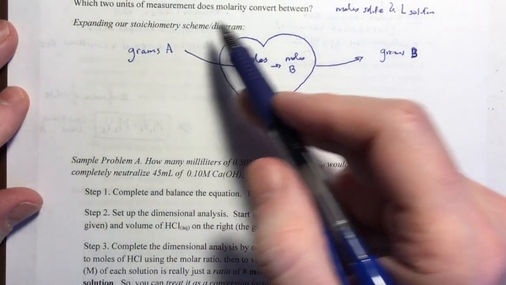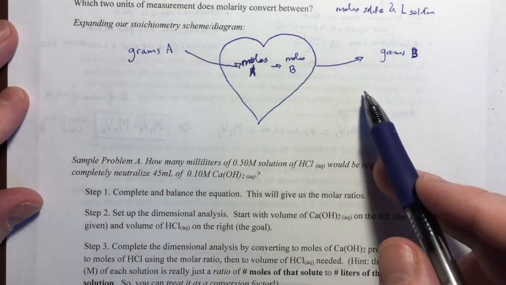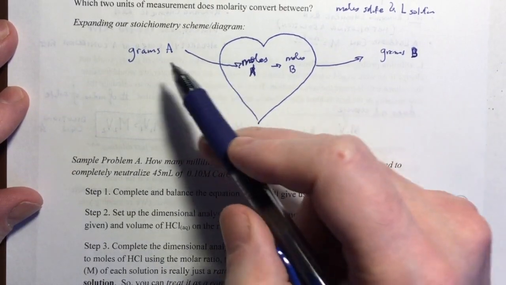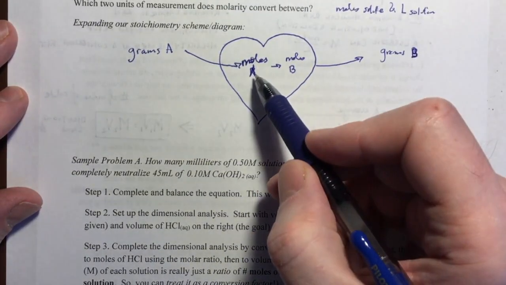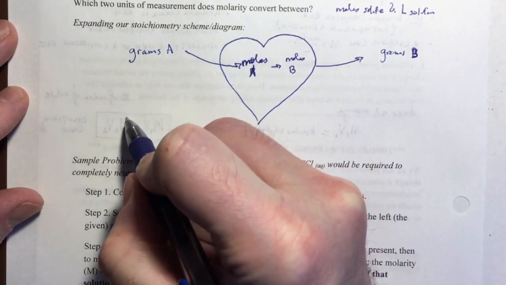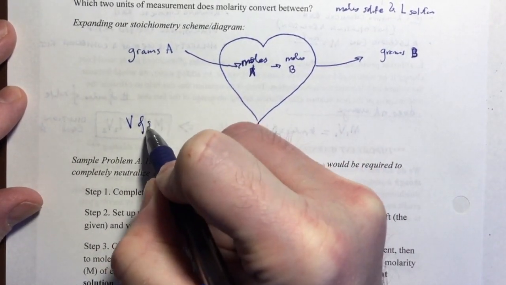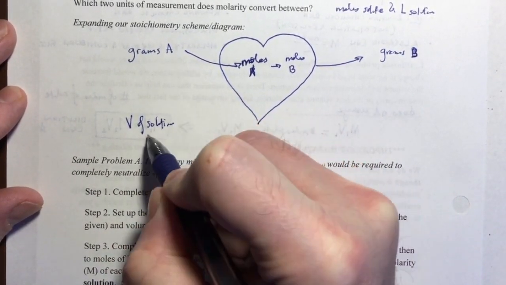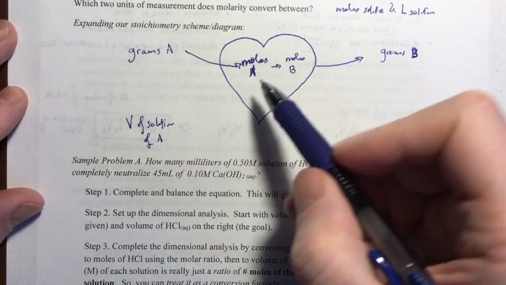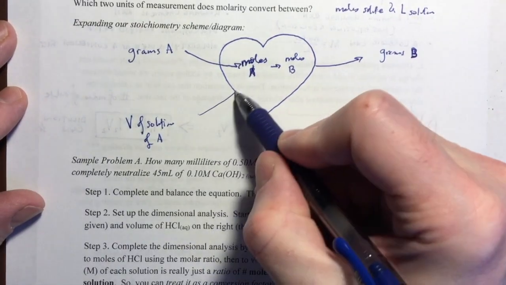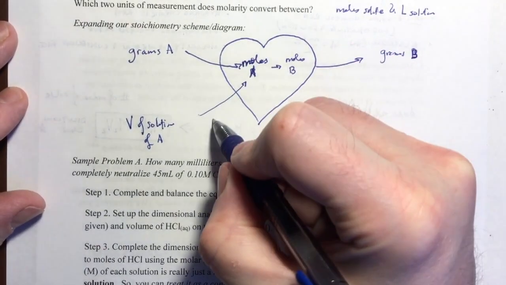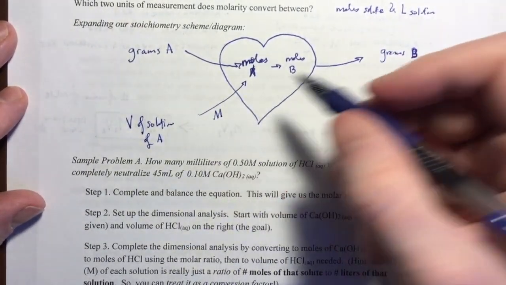Well, now we're going to expand that scheme a little bit more. If you are not given grams of a substance A, but you are given volume of a solution of A, you can still convert from volume to moles by using the molarity of the solution.